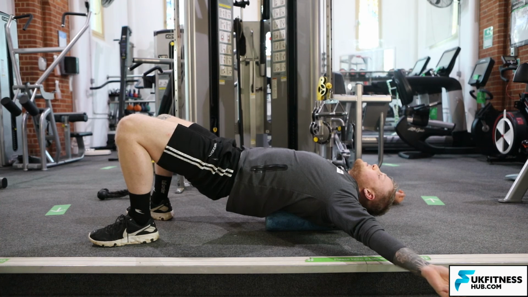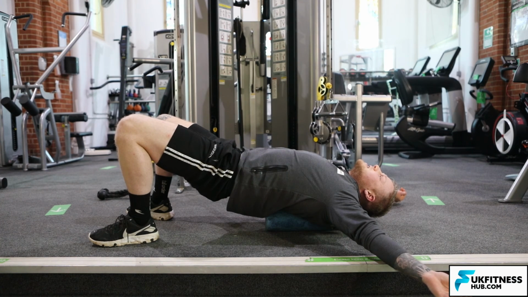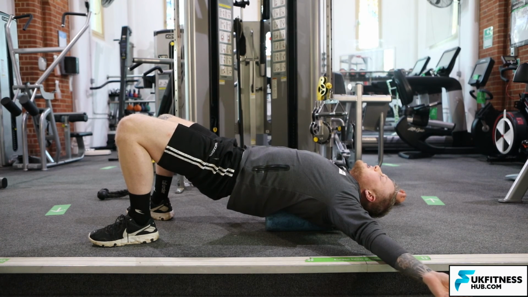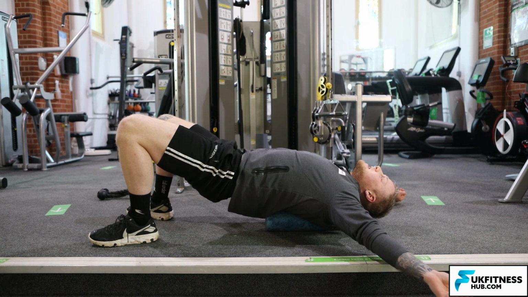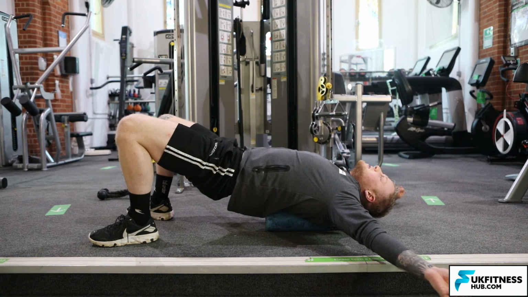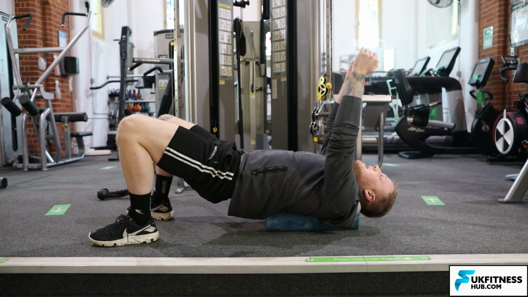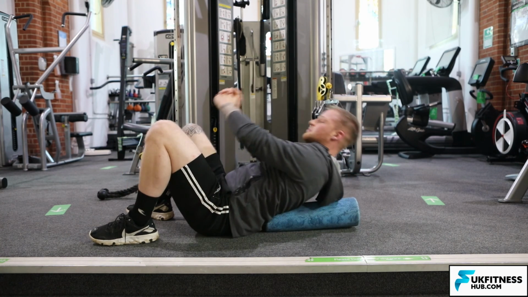I feel this a little bit through the biceps as well, a little bit through the shoulders, but it is a great chest opener, something to add to routines. I would hold this for anywhere between really 30 seconds minimum and 2 minutes maximum, just depends how long you've got. And then once you're done, hands back and you can come all the way up.